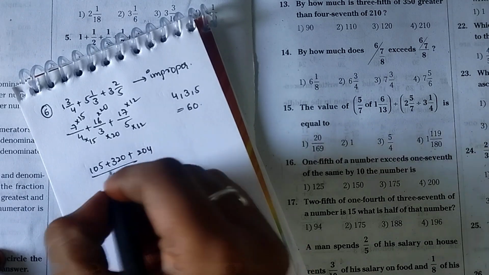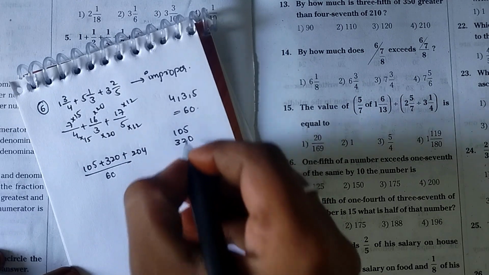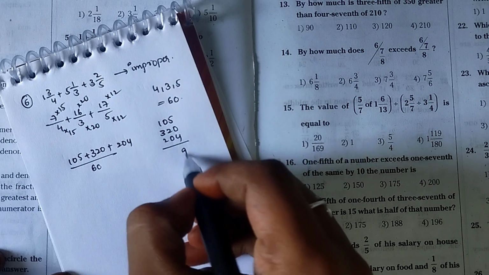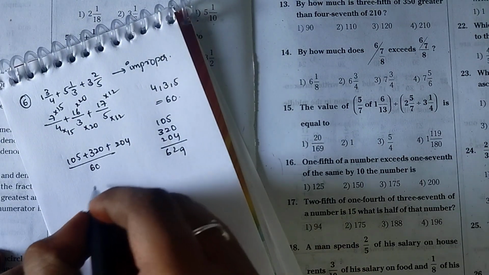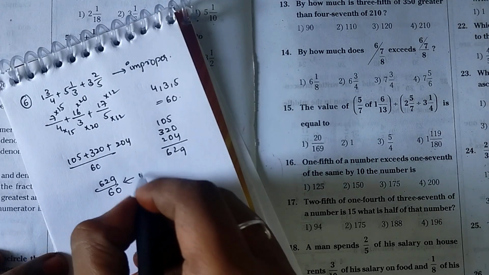Then we have to add all these numbers, that is 105, 320, 204. 5 plus 4 is 9, and the total comes to 629. So finally we got the number 629 by 60, and this is in improper form.